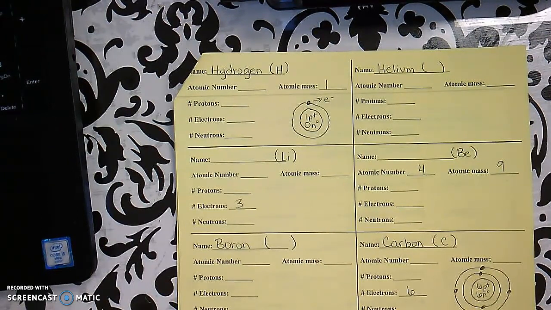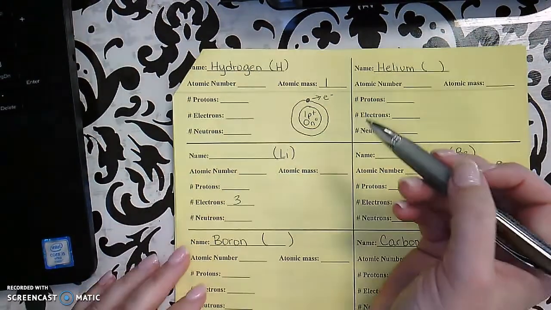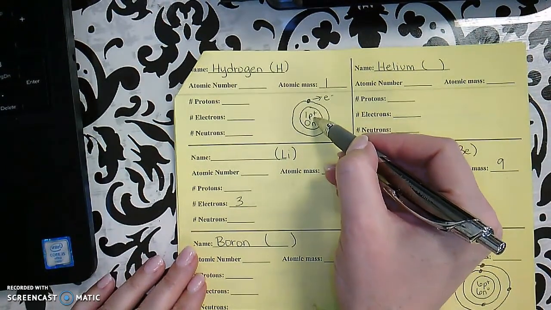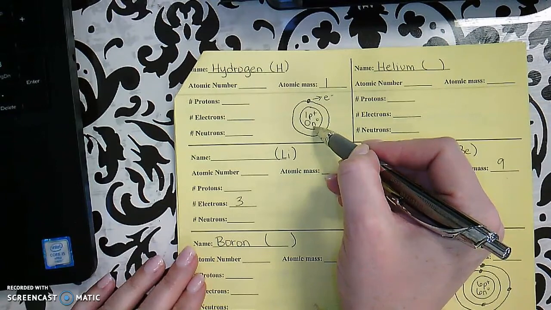So today we're going to work together to draw electron orbitals for the first 10 elements on the periodic table. That is going to be number 1, hydrogen, all the way through to number 10, neon. And it's important for you to remember that when we draw these, our first inner circle is going to be the nucleus of the atom, and that is where the protons and the neutrons are located.